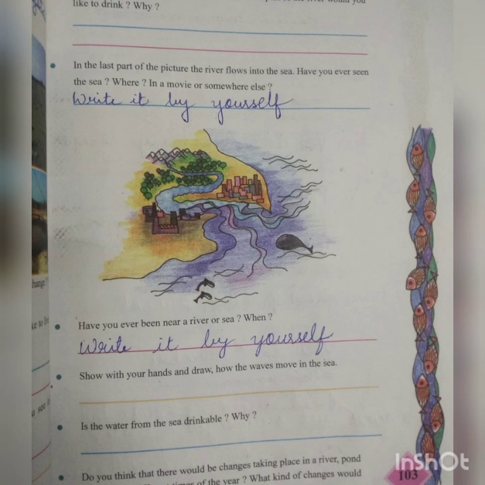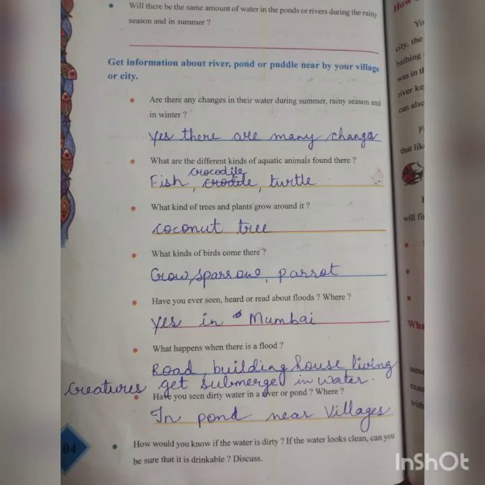Is the water from the sea drinkable? Why? No, a big no. The water from the river might be drinkable, but the water from the sea is not drinkable. Sea means what? Sea means salty water. The water in the sea is very salty. The water is saline, that's why we cannot drink sea water. It is not fit for drinking. That's it. Now move towards 104.